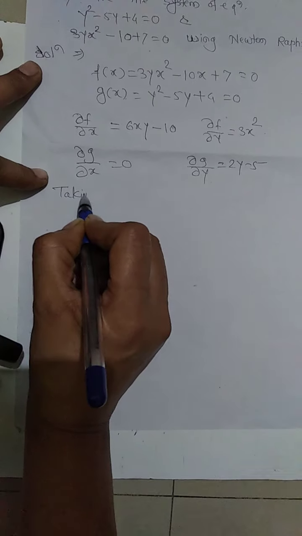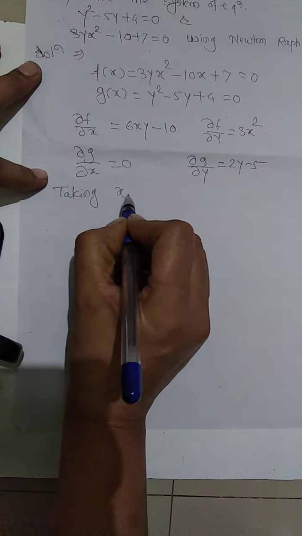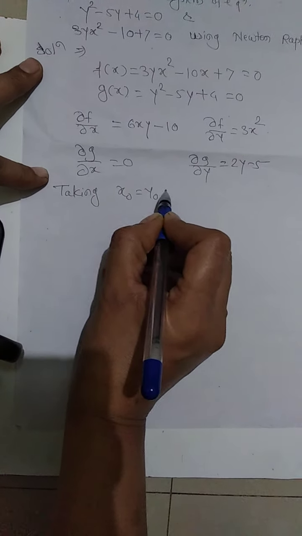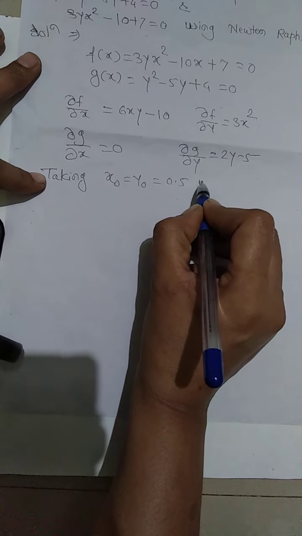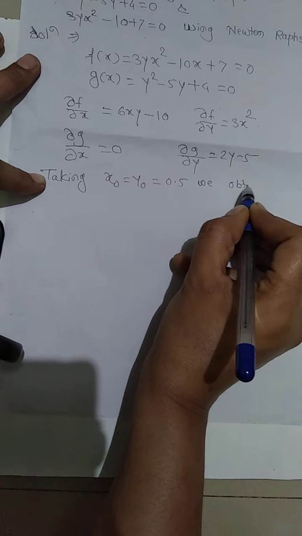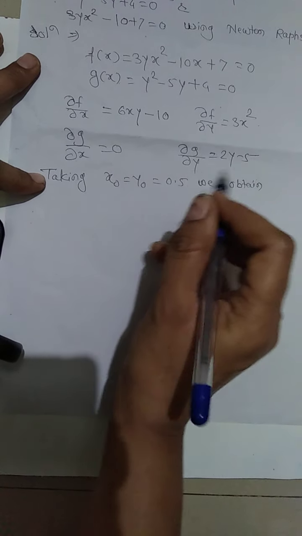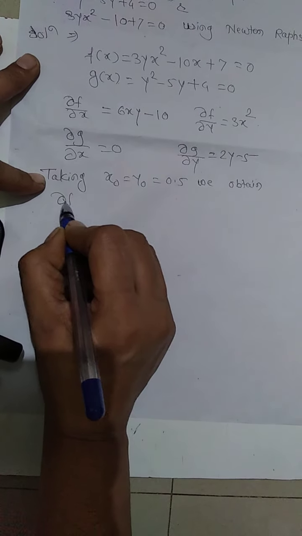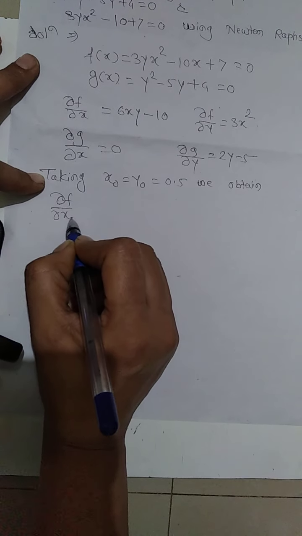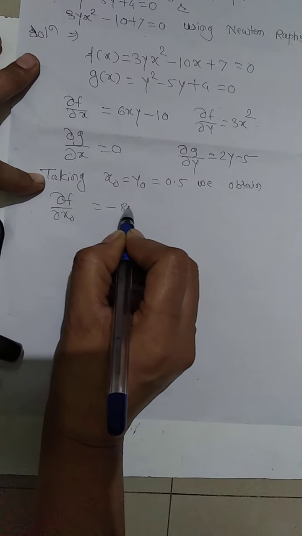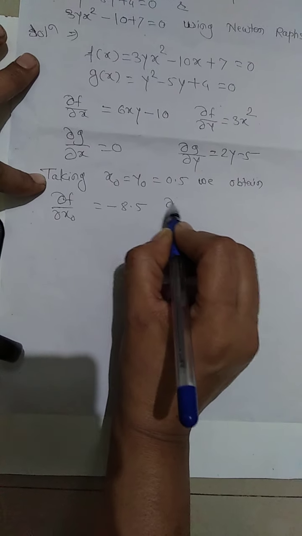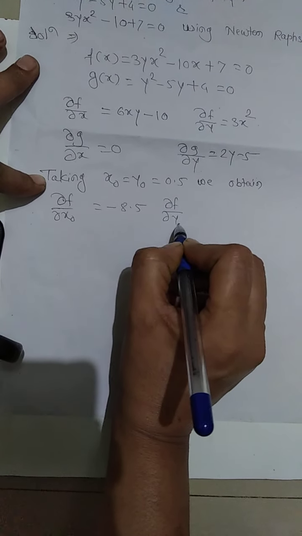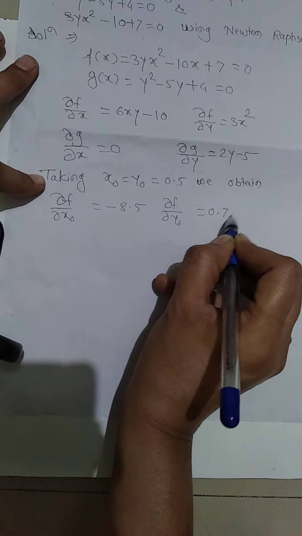Taking x0 is equal to y0 is equal to 0.5, we obtain del f upon del x0 is equal to minus 8.5 and del f upon del y0 is 0.75.